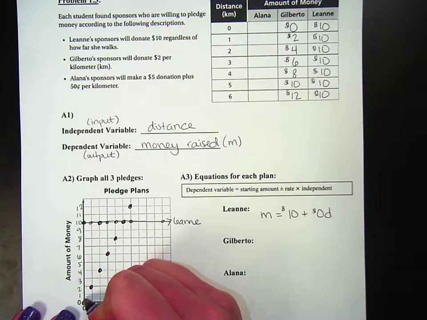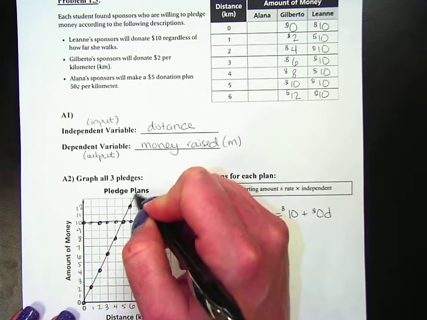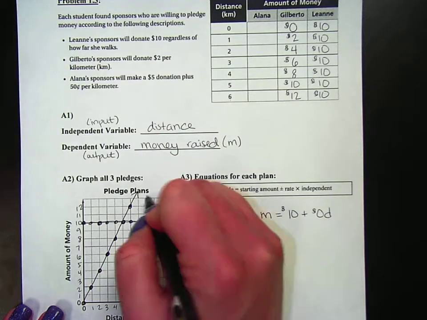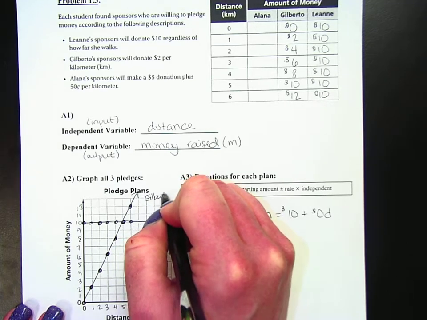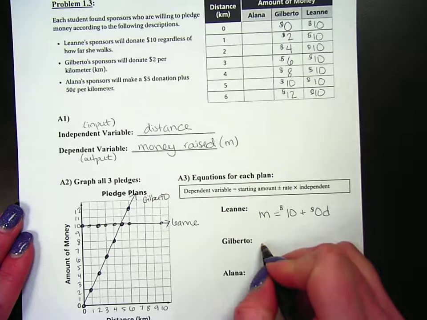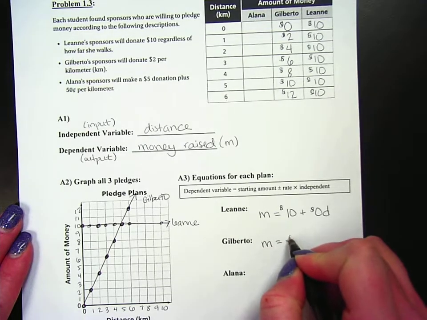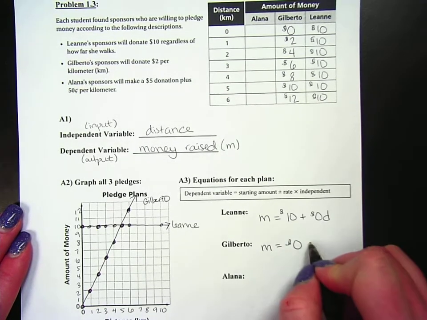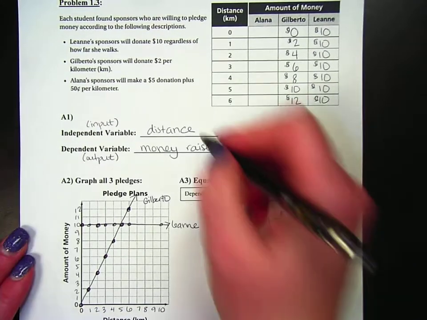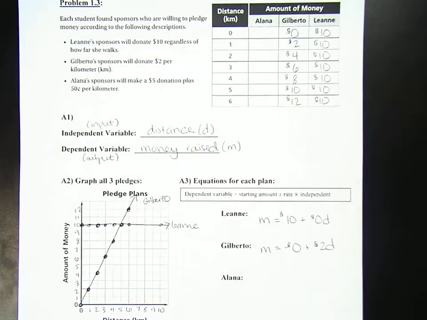So I should see a straight line, every time he gets $2 for every kilometer walked. So this is Gilberto. In his equation, his money equals $0 to start out with, but he's getting $2 for every distance that he walks. Our distance there was D.